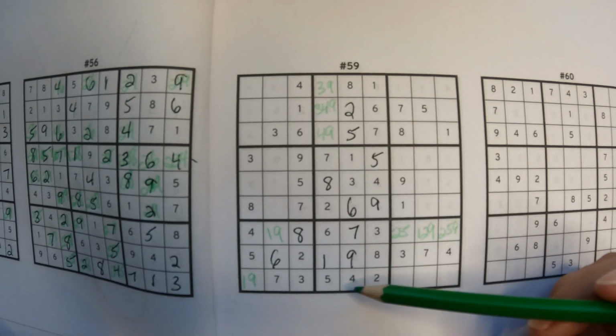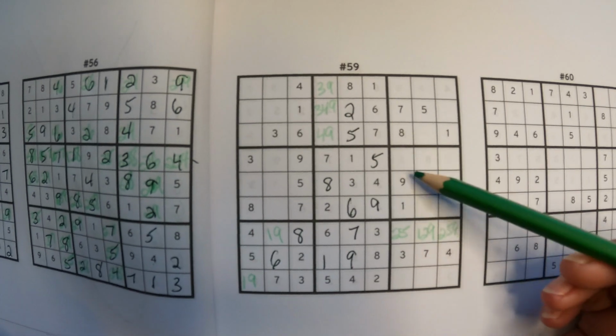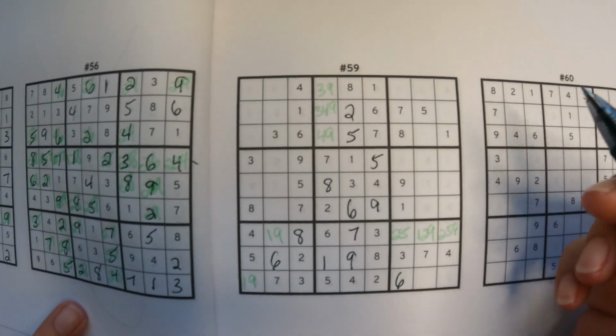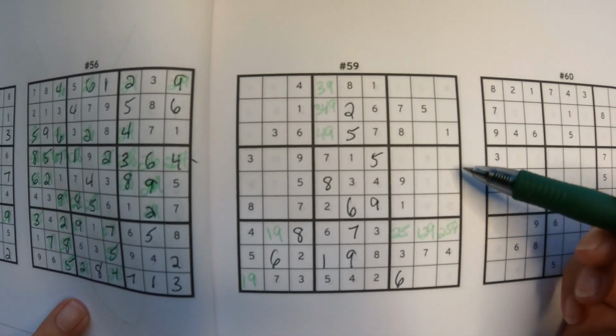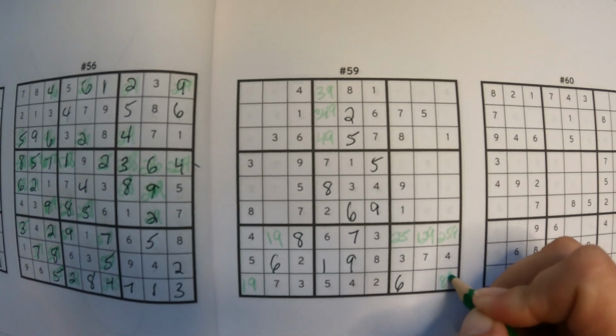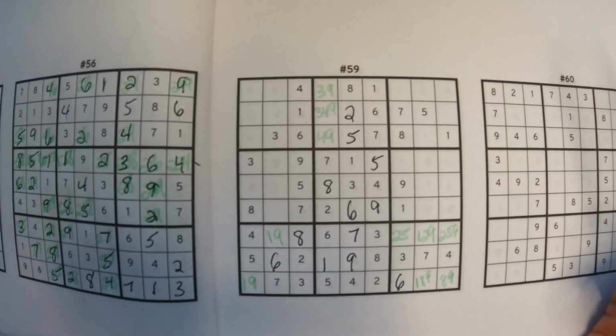If we do this row, we're missing 1, 6, 8, 9. We've got 1, 8, 9 here. So this is our 6. 1 there. So 8, 9, and no help here. So 1, 8, 9.